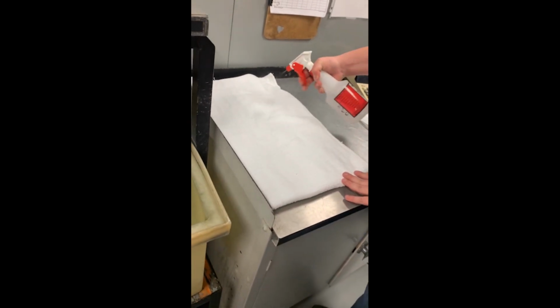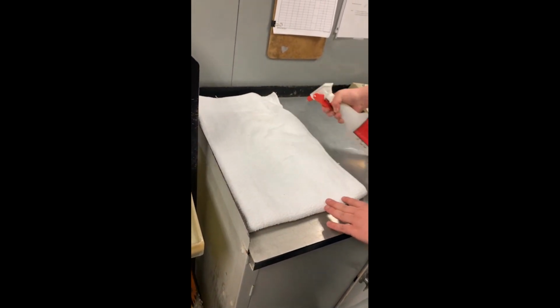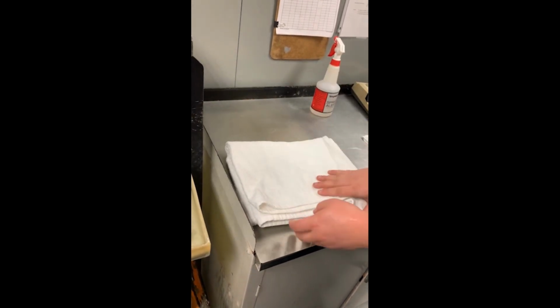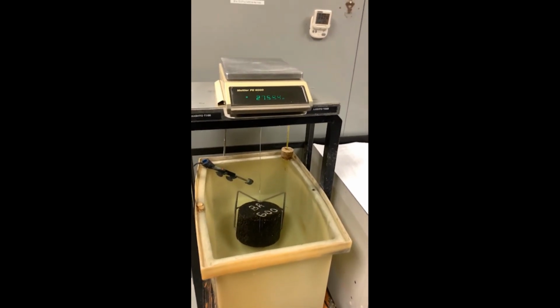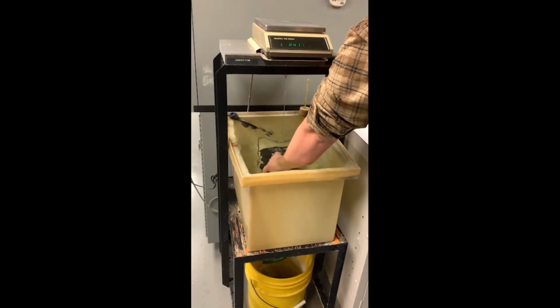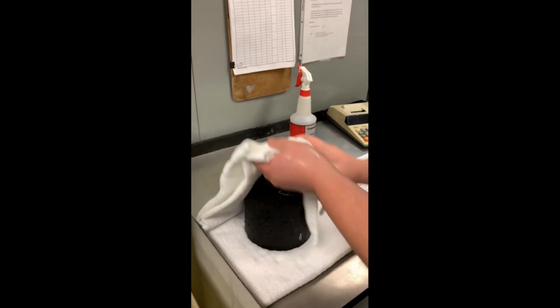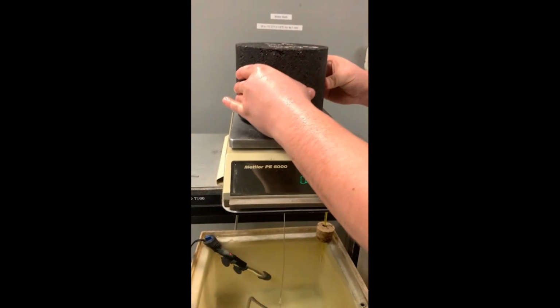At this time, you will dampen a towel for the SSD. After the 4 minutes is up, record the weight in water. Then remove the sample and place on the dampened towel to absorb the excess moisture. Place the sample back on the scale for the surface saturated weight.